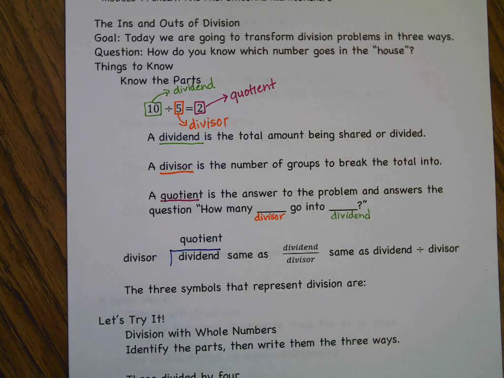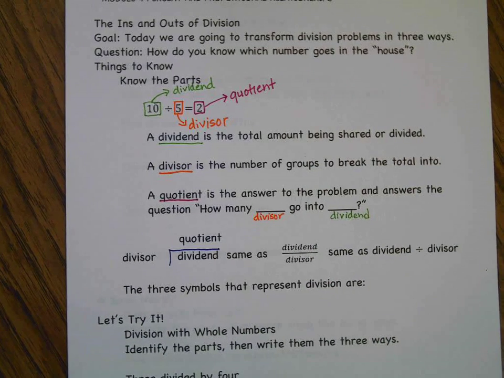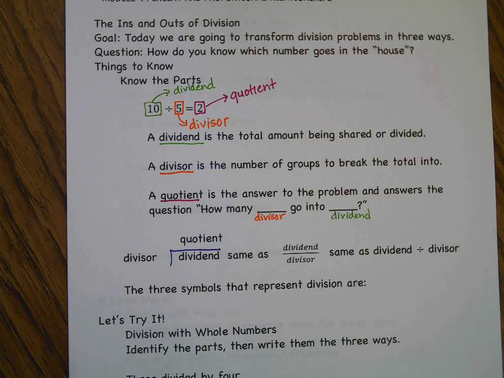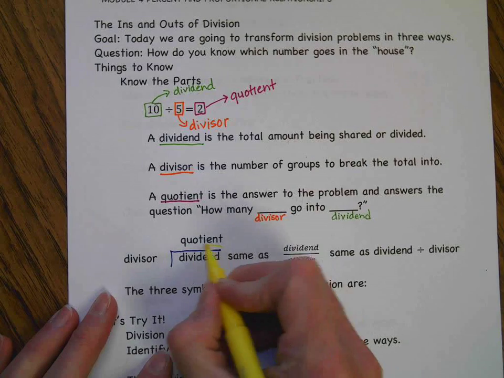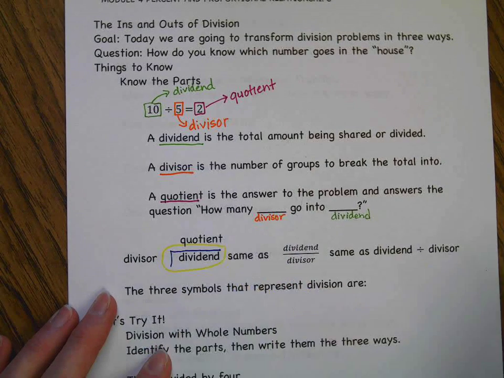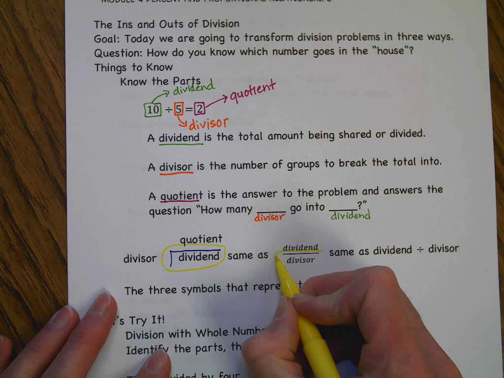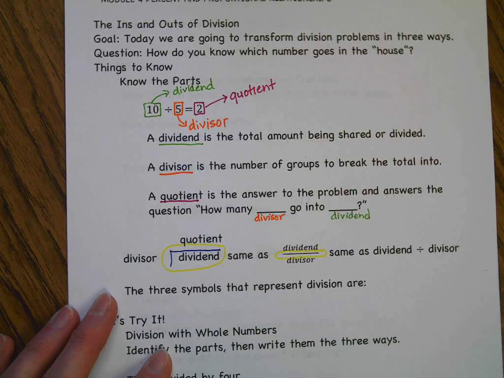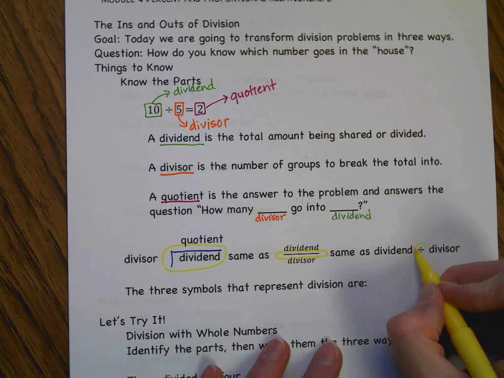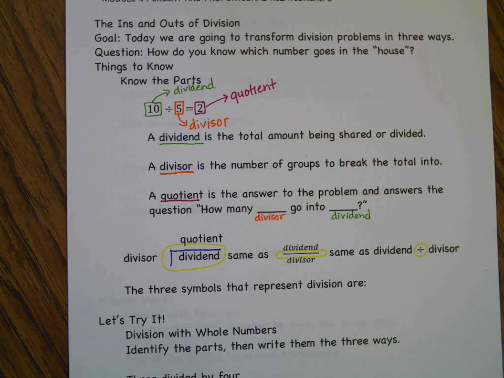The 3 ways that we write division in math are: the vinculum, or house; the fraction bar, which is literally a fraction bar; and the division sign, which is dot, line, dot.